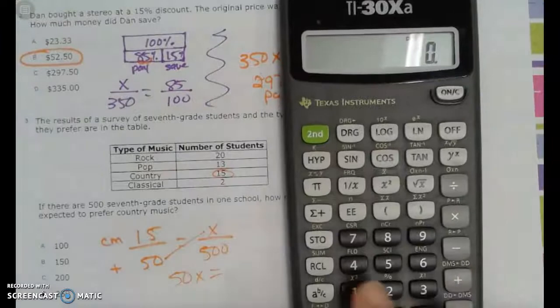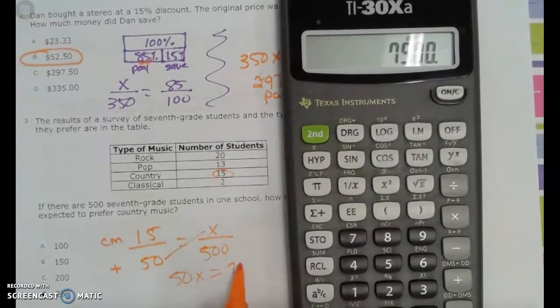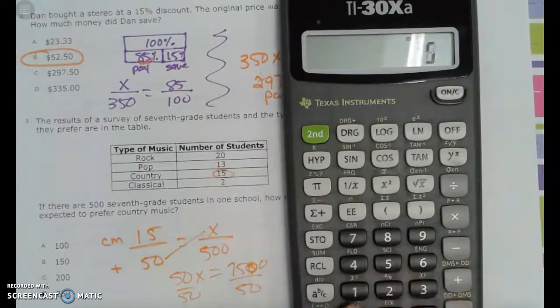Trying to get it so you can see. And so that's 7,500. Divide both sides by 50. And our answer is, ouch, 150.